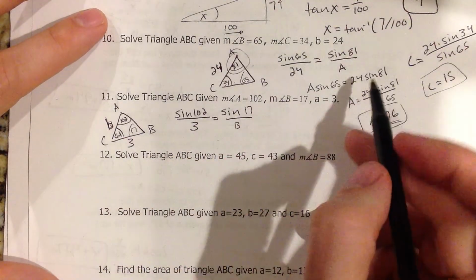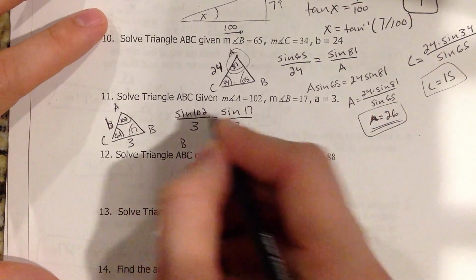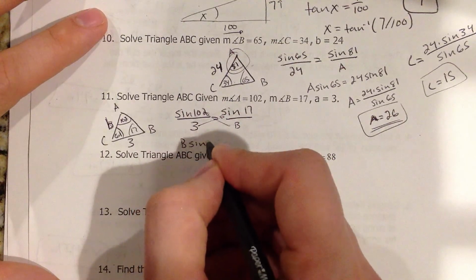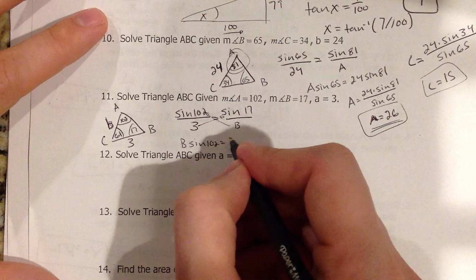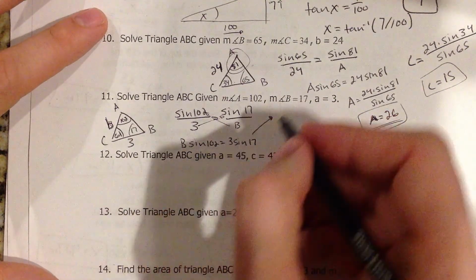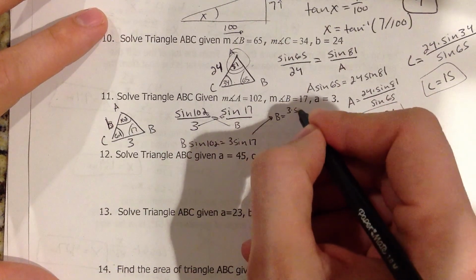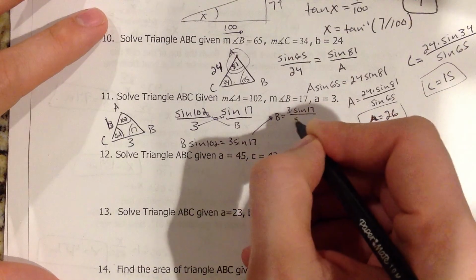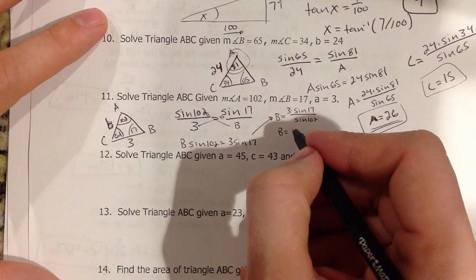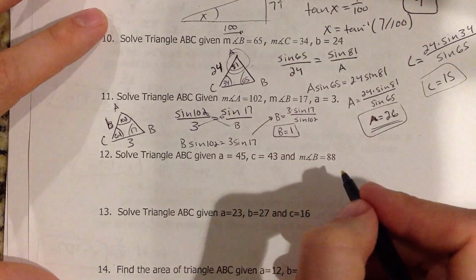You'll notice I'm going to execute the same process over here that I did over there. So I'm going to multiply both sides, get that cross multiplication going on. So I've got B times the sine of 102 is equal to 3 times the sine of 17. I'm going to divide both sides by the sine of 102. So B is equal to 3 sine 17 over the sine of 102. And B, that side length, will be equal to 1. That's my very first one.